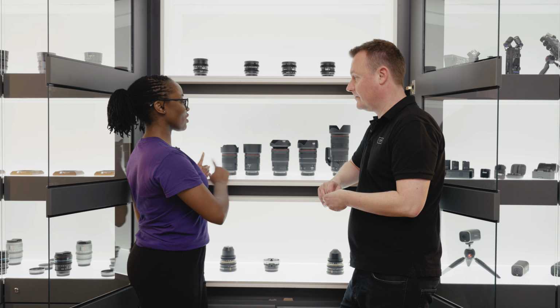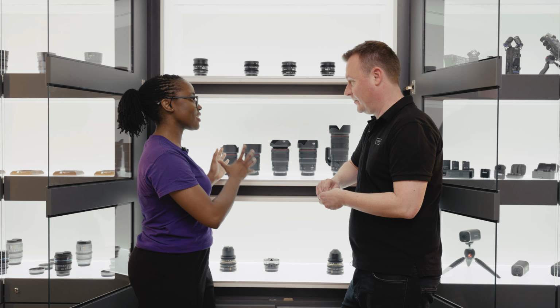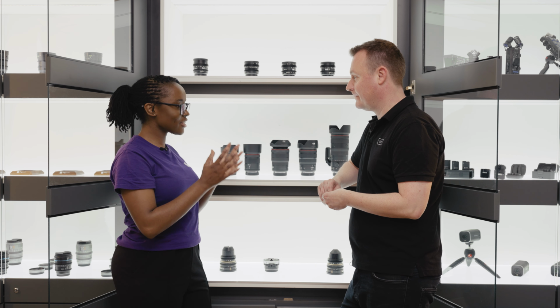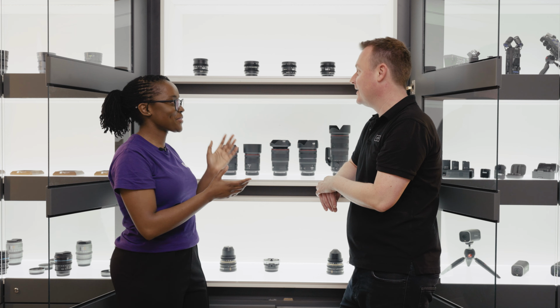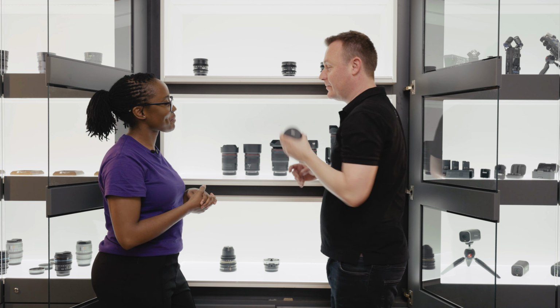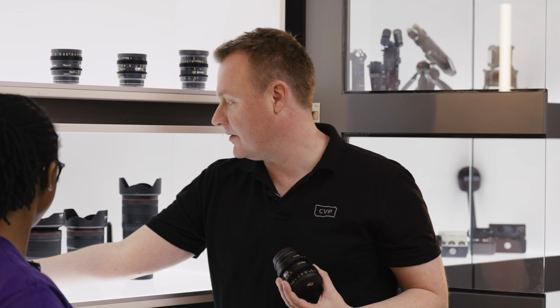Amazing. And I'm very curious. So these are the photography sort of hybrid lenses. But there's obviously the cine lens range. Talk me through those. Cool. So there are major differences with the cine lens. I'll compare two of them right now.